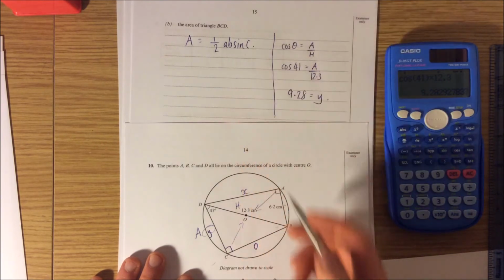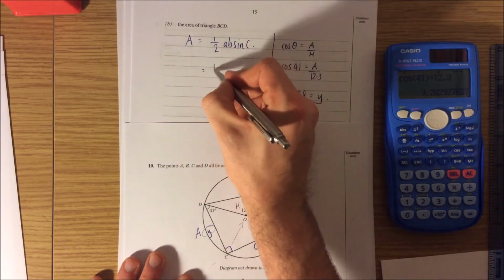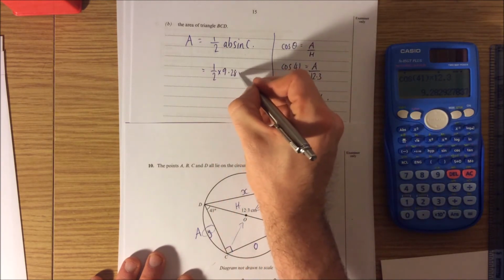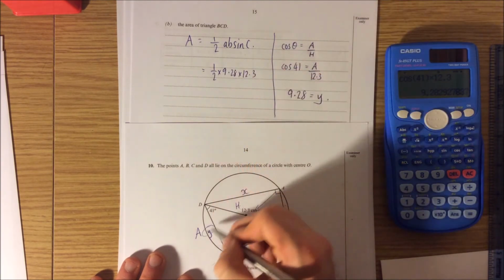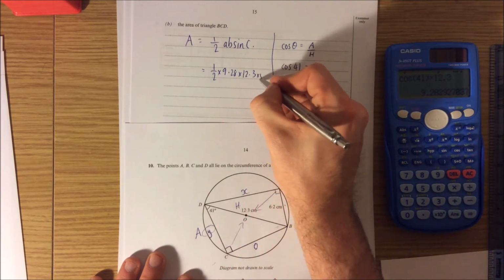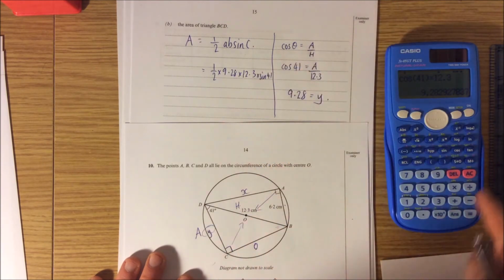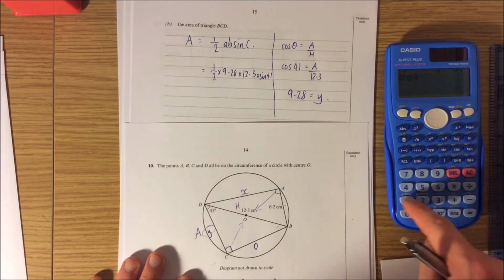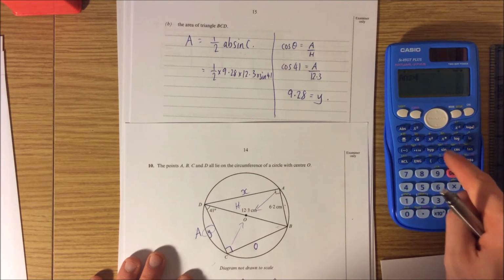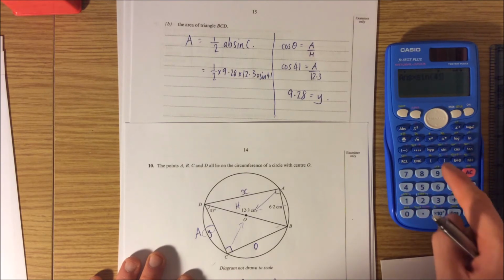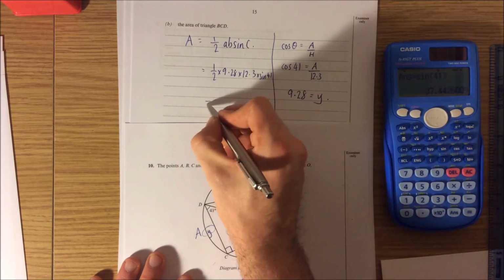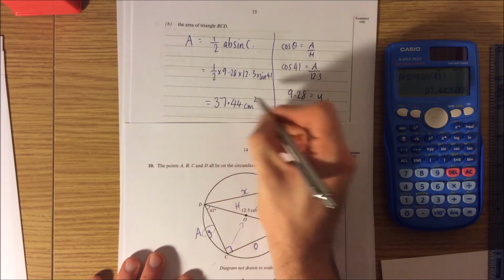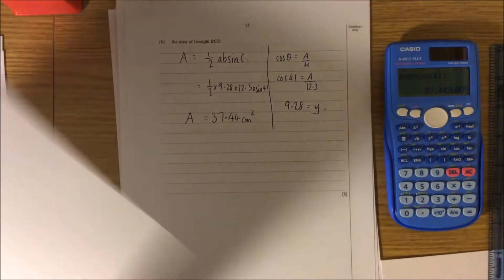I can now apply the half ab sine C formula, which is a half times this 9.28 I've just found, times the 12.3 I already know, as these are the two sides, times the sine of the angle in between. I can type all of this into the calculator and find the area of that triangle. So I find that the total area is 37.44, and it will be centimeters squared.